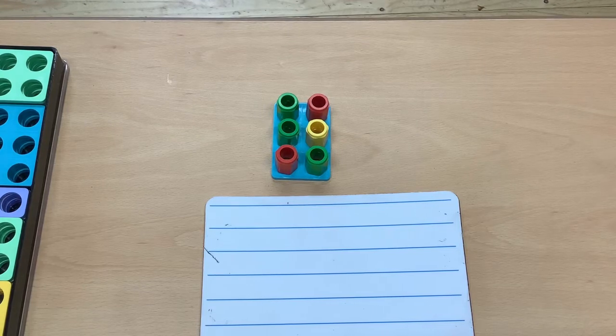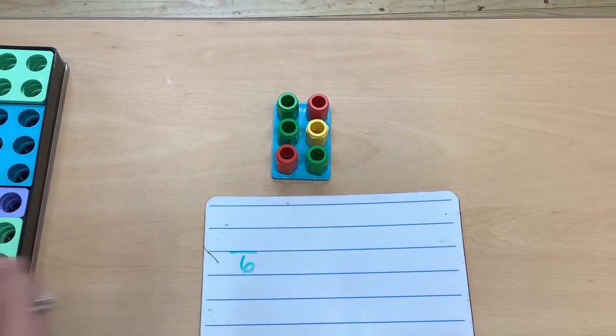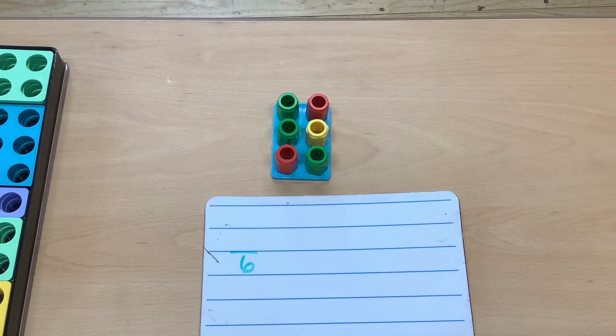Finally, I have changed my Numicon piece again. Have a look at the Numicon piece I have chosen and figure out what the denominator is going to be. Remember, the denominator is the number of equal pieces that the whole is split into. What fraction am I going to have? What will my denominator be? Tell your adult. My denominator is going to be 6 because I've got 6 equal pieces. When the denominator is 6, we are working in sixths.